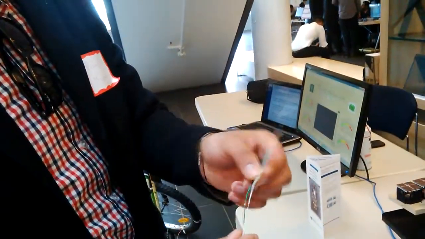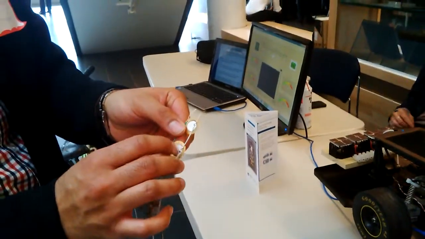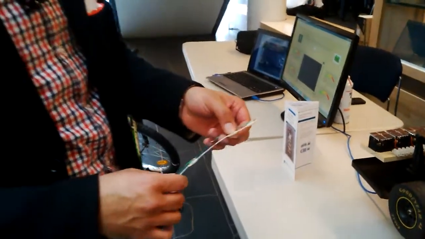Perfect. These are the pieces that are inside the actual bike tire. So you can see, these are the things. This surface right here is the thing that actually generates the electricity. As you vibrate it, put pressure and frequency on it, it will generate electricity.